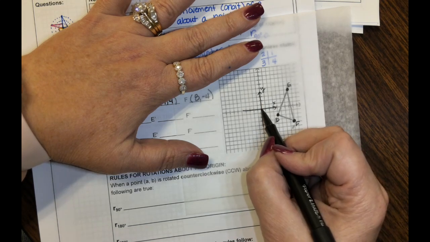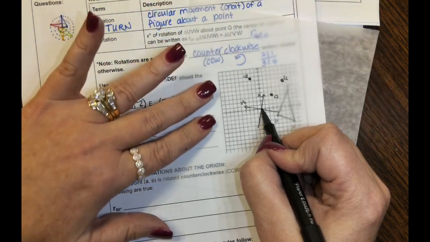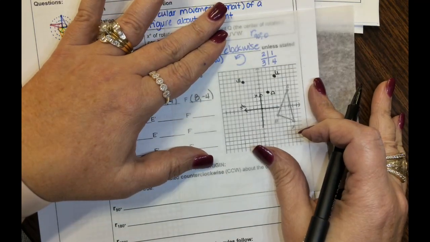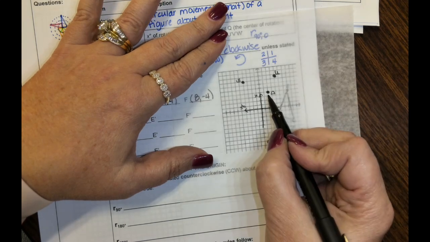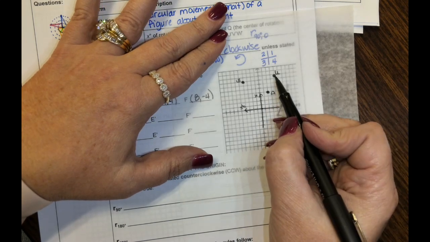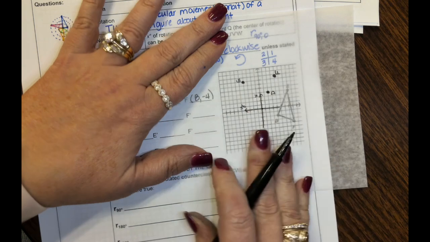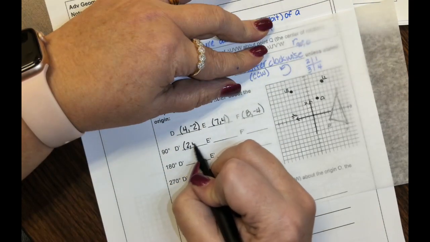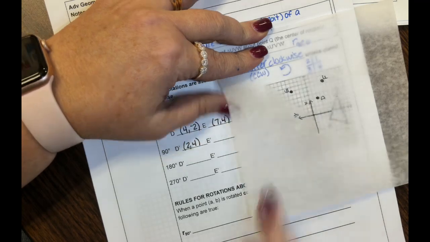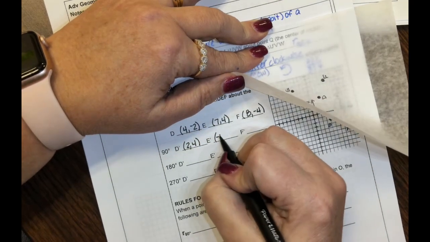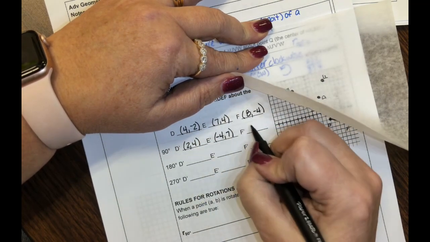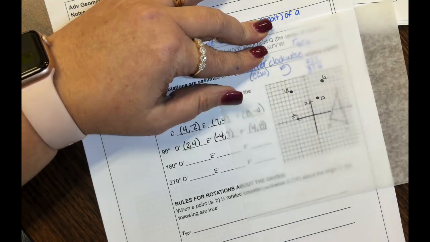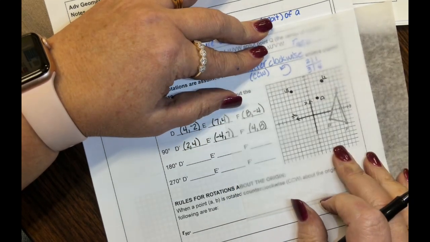So if I plot my pencil right here and I rotate it 90 degrees, and I line up my x-axis with my y-axis, it puts my new D right here, my new F right here, and my new E right here. Now let me show you. So that puts my new D at 2, 4. It puts my new E at -4, 7. And it puts my new F at 4, 8. Okay, and we'll talk about that pattern in just a second.